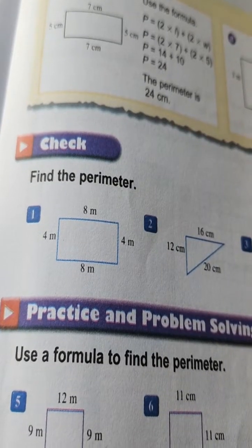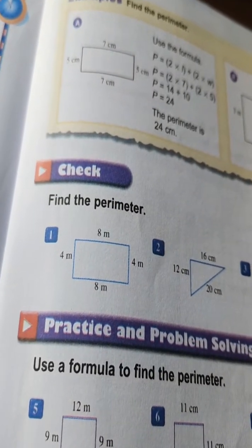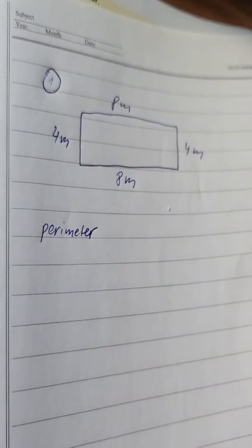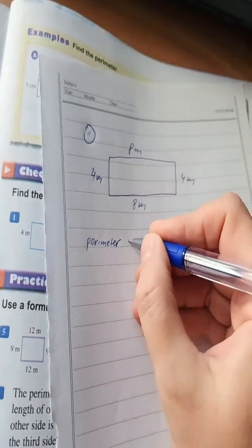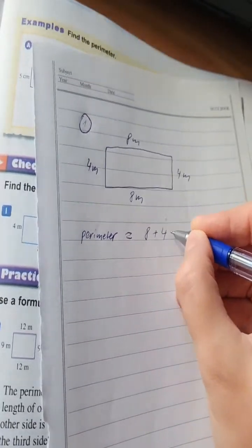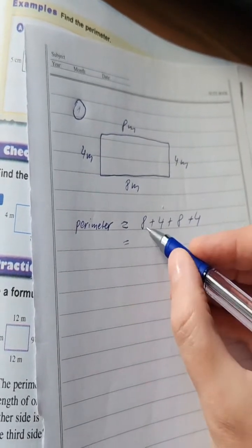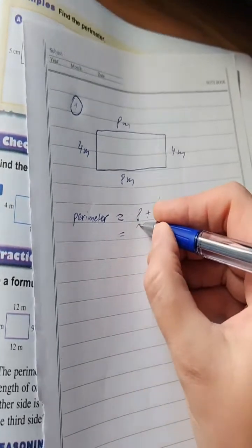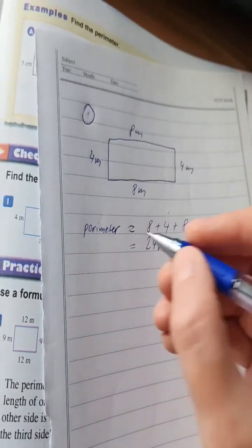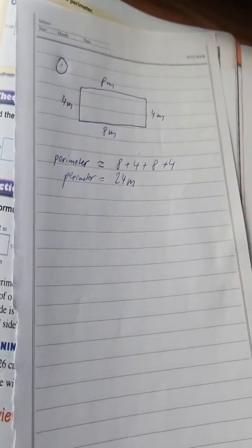And how will we find the perimeter? We can find it very easily. Look, this is our rectangle, and as you can see, this is 8 plus 4 plus 8 plus 4. So how will you calculate it? 8 plus 4 plus 8 plus 4. The perimeter will be 8 plus 8 is 16, plus 4 is 20, plus 4 is 24 meters. So the perimeter will be 24 meters.